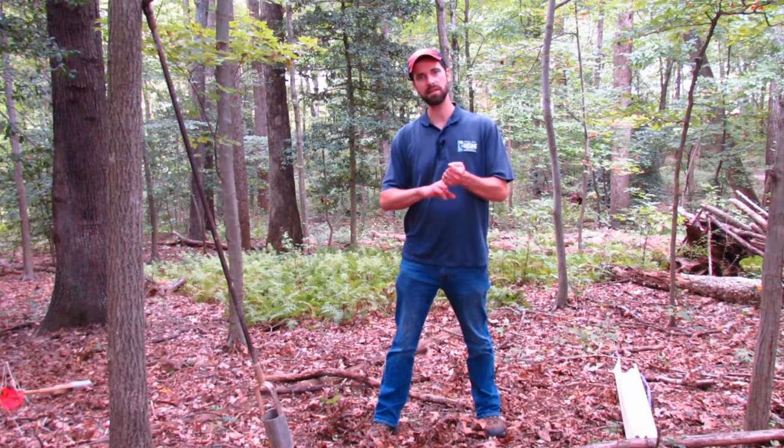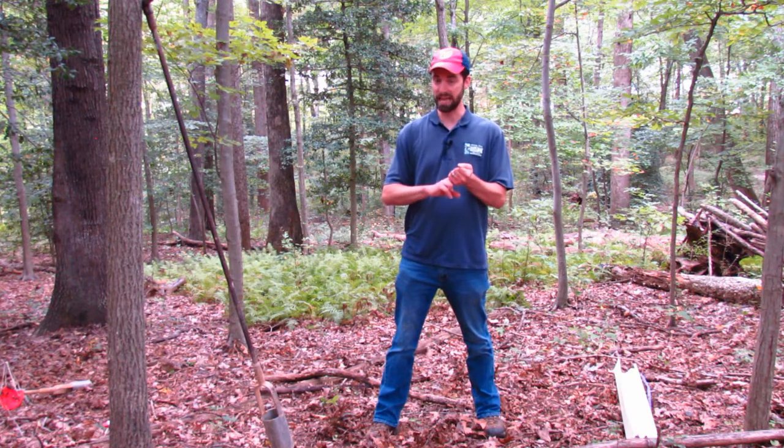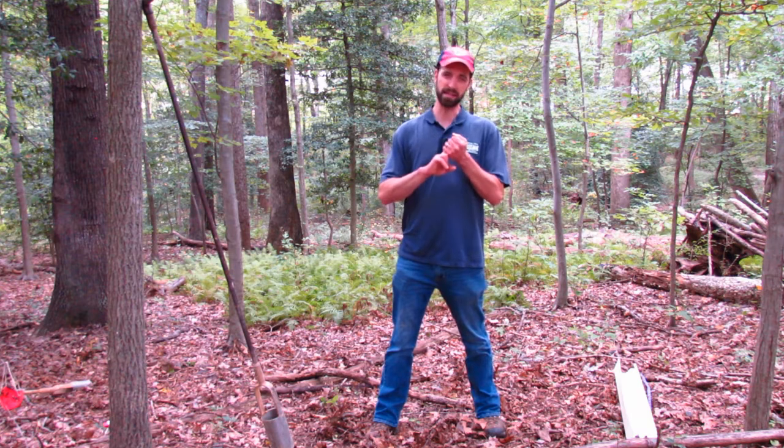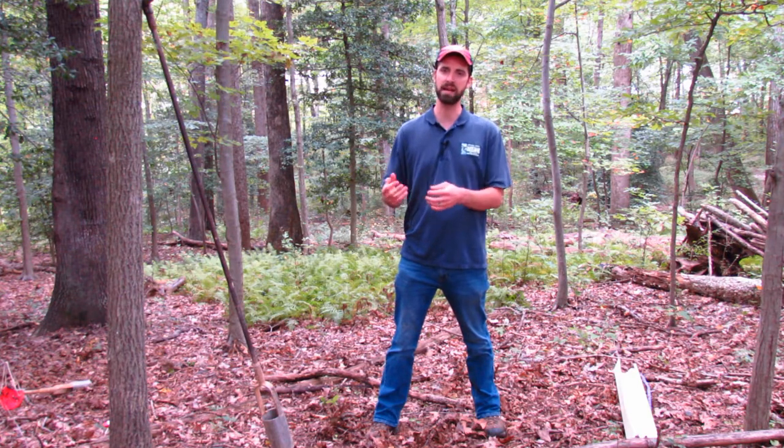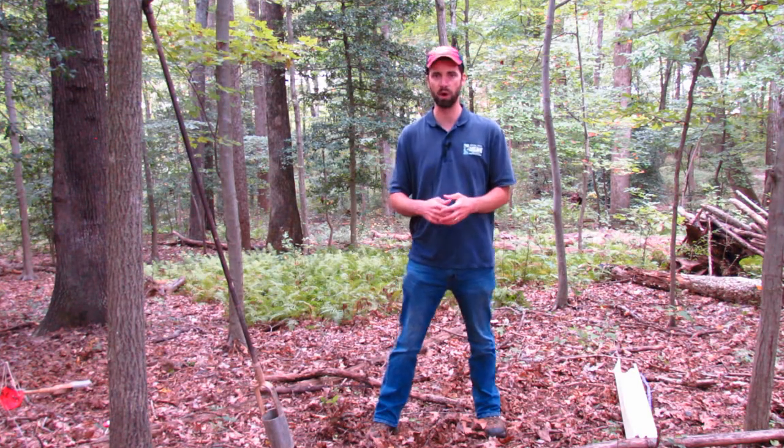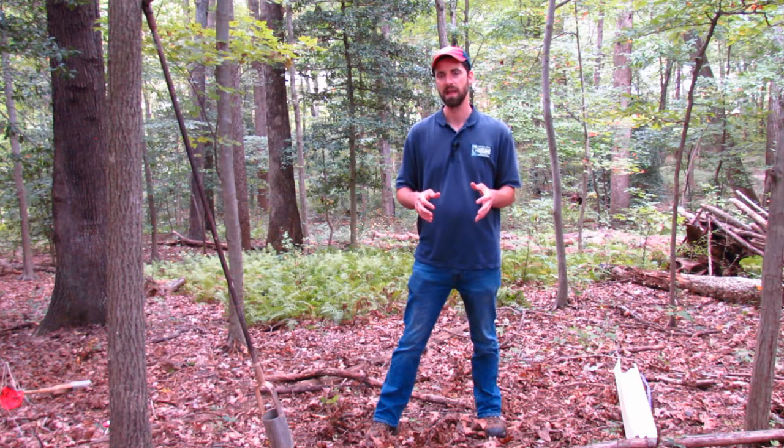Below the E horizon, you have your B horizon. That's where we tend to find the most clay. So it's usually the stickiest and densest feeling of the layers. That's also usually where you find the most colorful soils. Generally, where there's a lot of clay, there's a lot of iron oxide too. And iron oxide will give the soil that red, yellow, or orange color that we typically see.